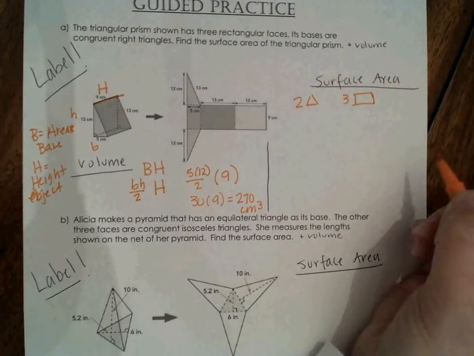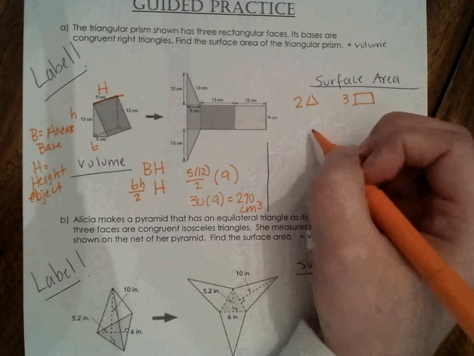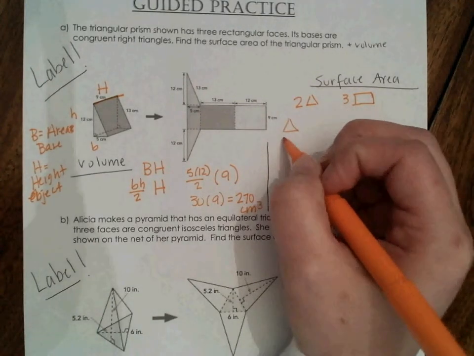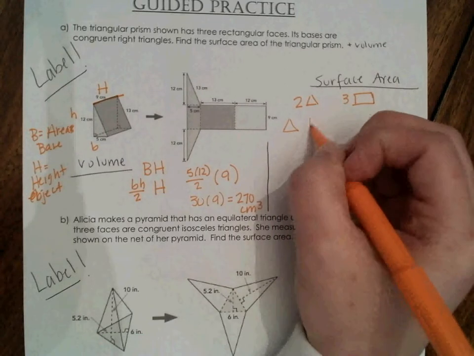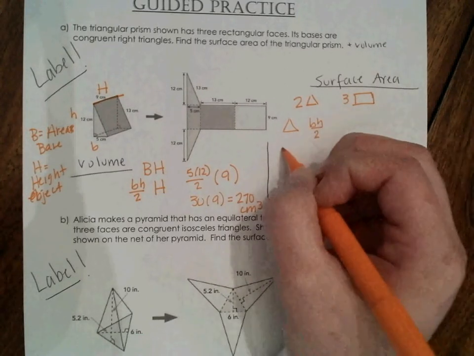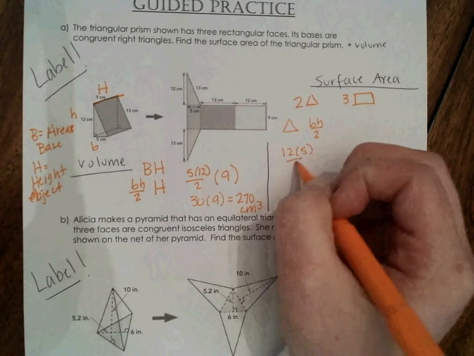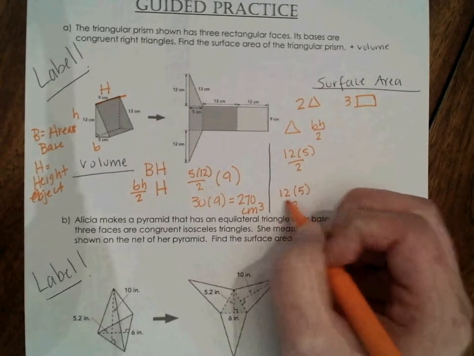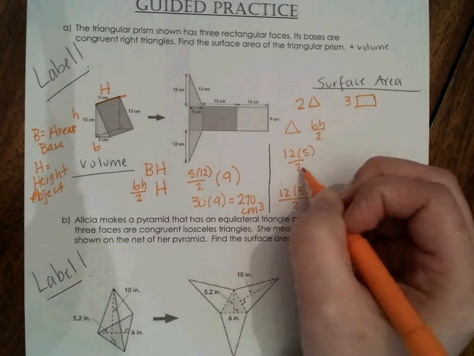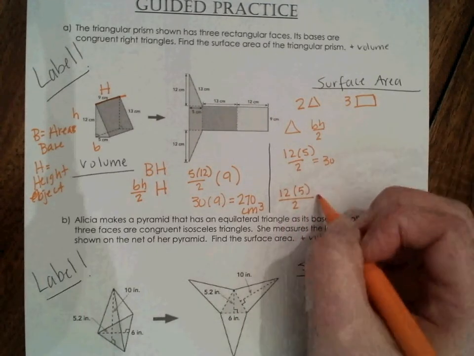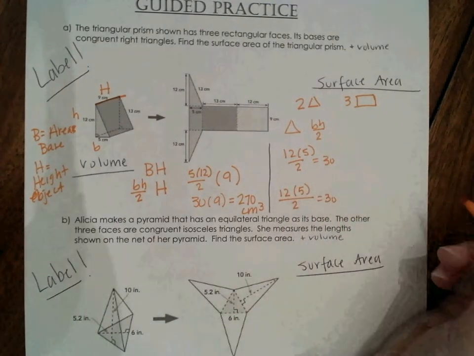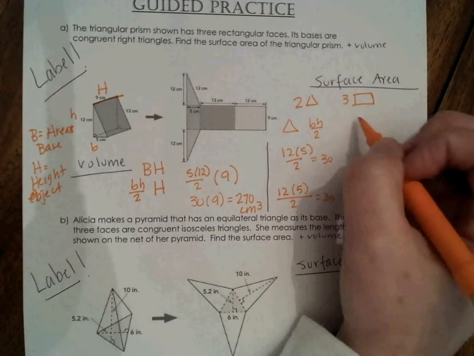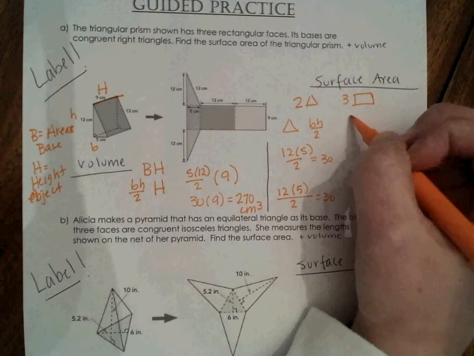So when I work this out, finding the area of them and then combining them, I'm going to do for my triangle, base times height divided by 2. So I'm going to do 12 times 5 divided by 2. I'm going to do that twice because I have 2 of them. 12 times 5 divided by 2 gives me 30. I have 3 rectangles. None of them are the same, however. So when I break them up, I'm going to do base times height for my formulas.